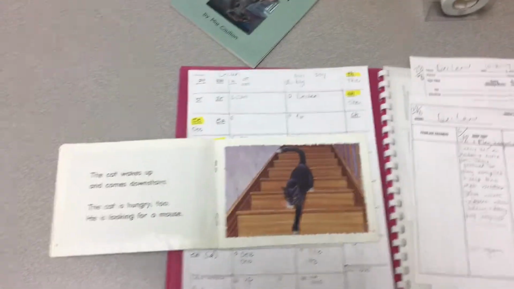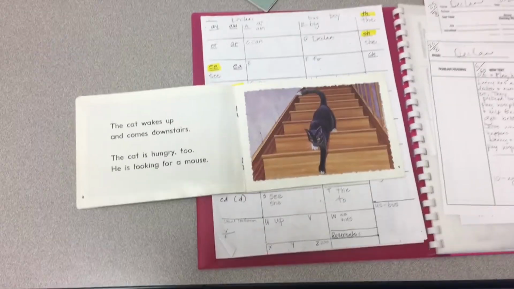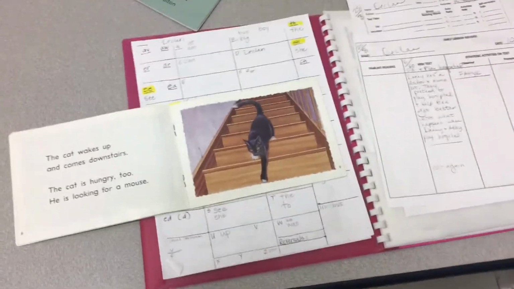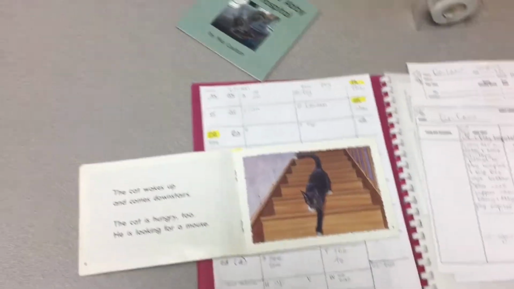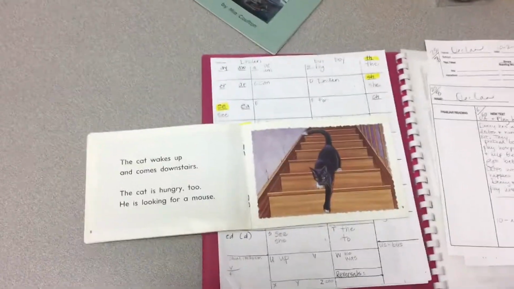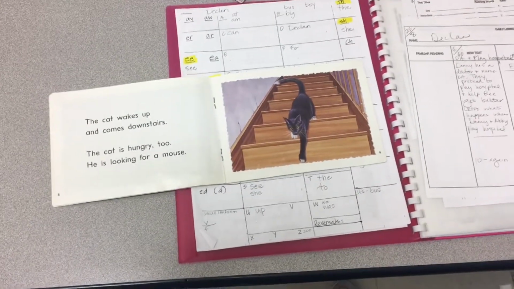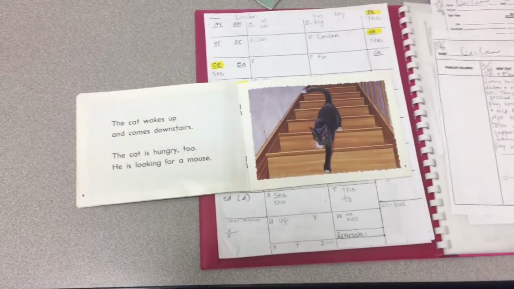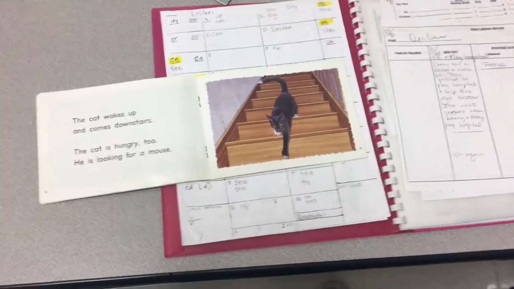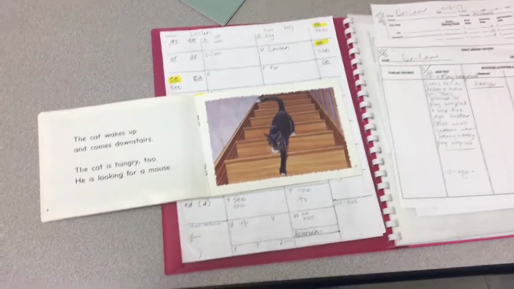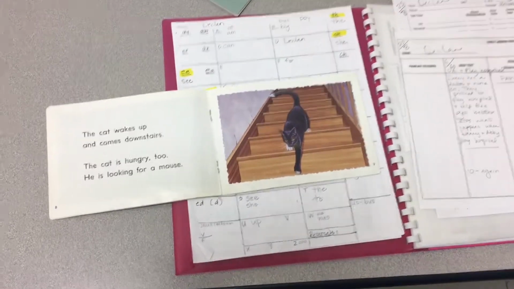And now, similar to Savannah, this is Declan. Declan is in level 6, probably moving to a 7 pretty soon. But he is also focusing on look through the word, and now I'm going to transfer that over to look through the word, find a part you know. So again, I'm going to reflect that in my word work.